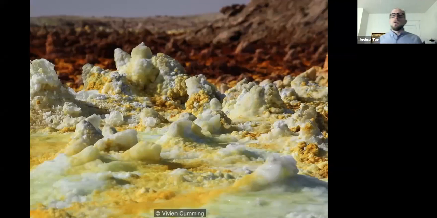This is salt, the edge of one of those ponds, and the yellow that you see is some form of microorganism that can live in extremely salty environments. Halophiles is what we call them.